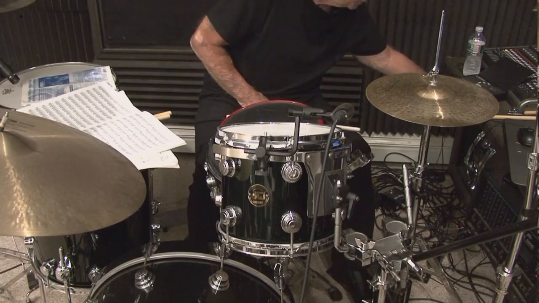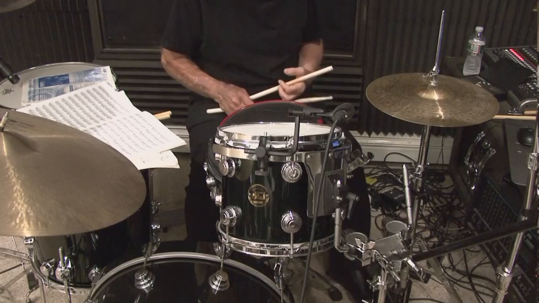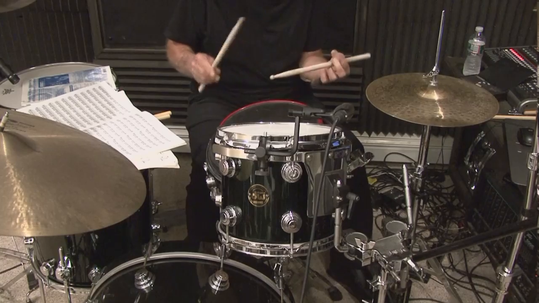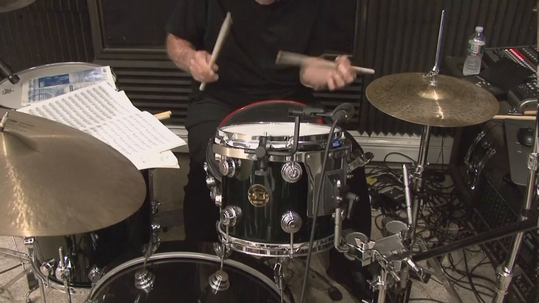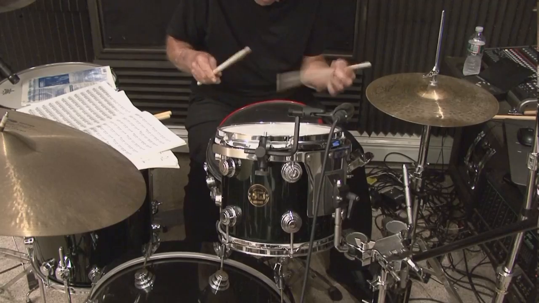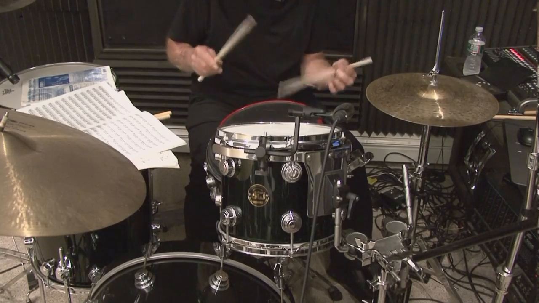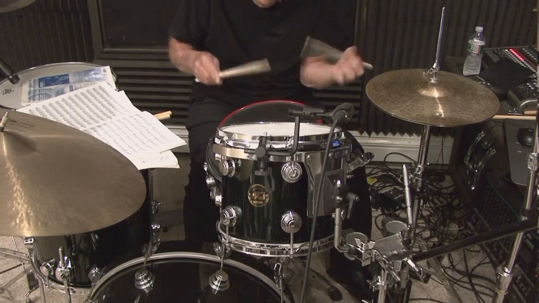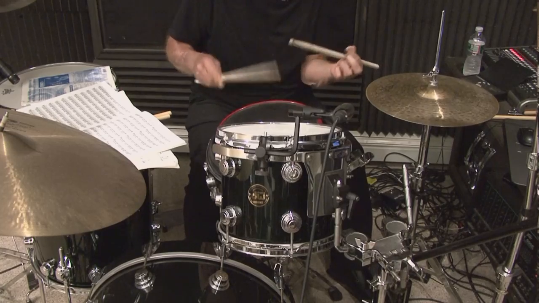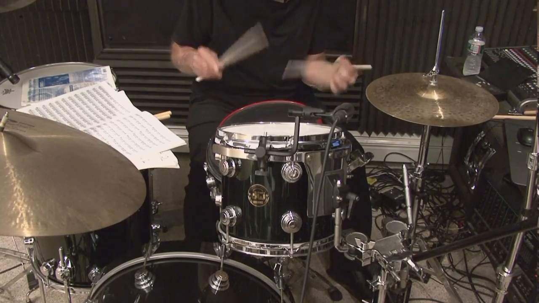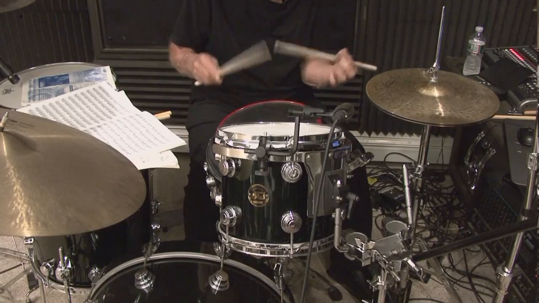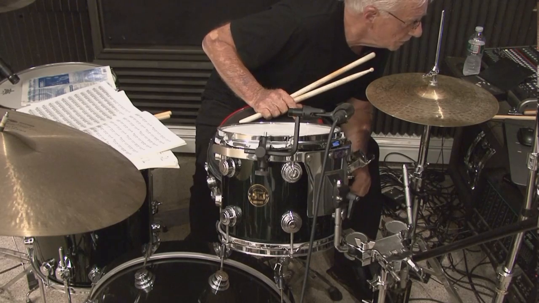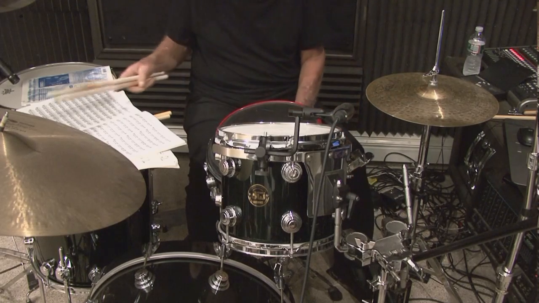Let me put on the metronome. 3, 4, and 1. Here we go. Everybody understand that? 1, 2, 3, 4. 1, 2, 3, 4. Vamp. 1, 2, 3, 4. We got that, gentlemen? Yes? Okay.